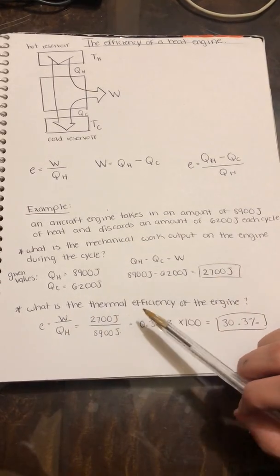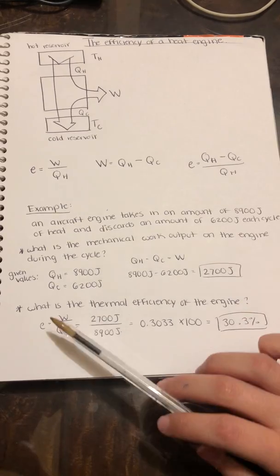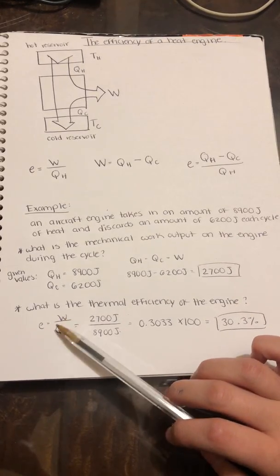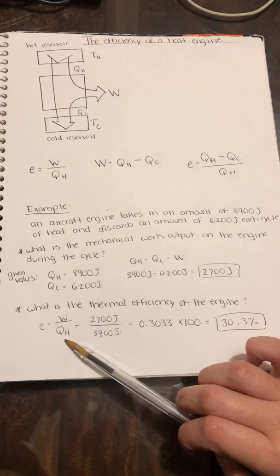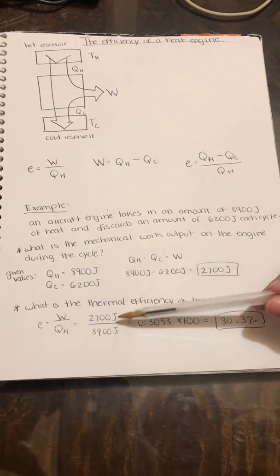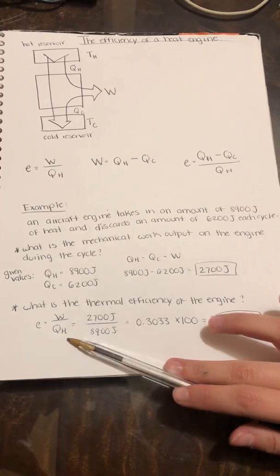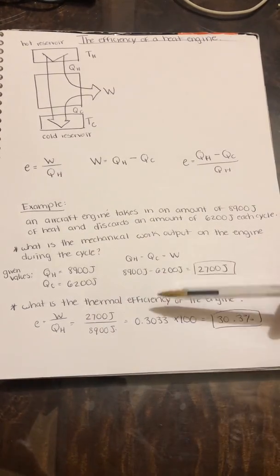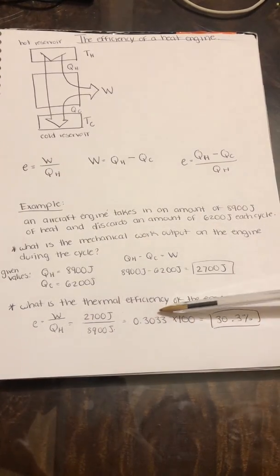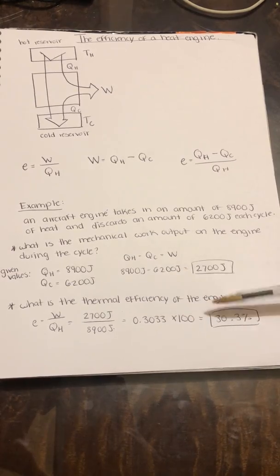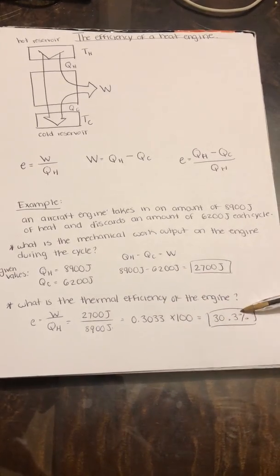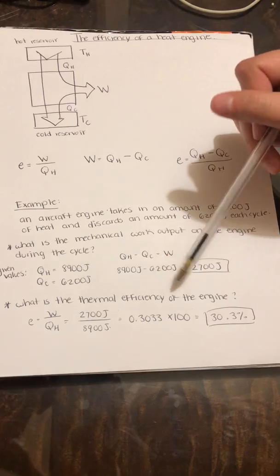So what is the thermal efficiency of the engine? We use this equation, which is work divided by heat, which is equal to 2,700 joules over 8,900 joules, which is the total heat, which is equal to 0.3033, times 100 is equal to 30.3%, which is the thermal efficiency of the engine.